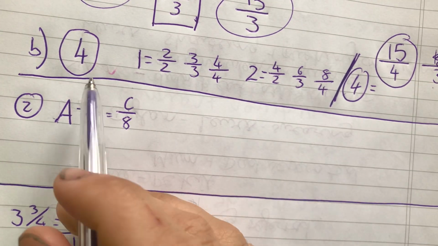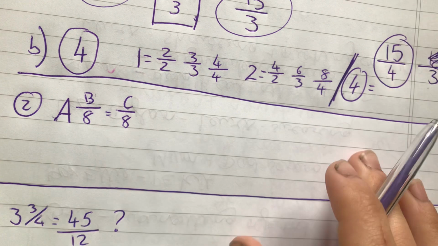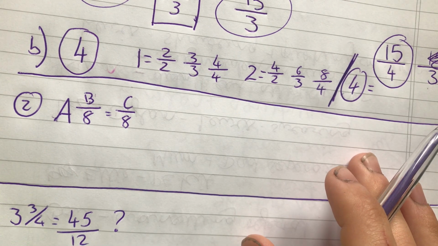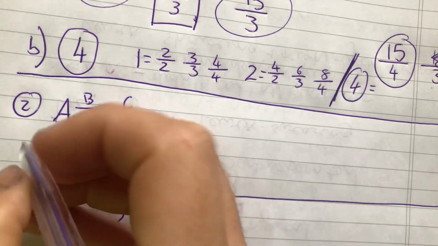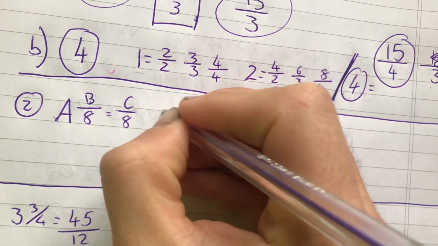Okay? So, whenever you get a question that says find all possibilities, start at 1. Okay, so B is double the value of A. Well, my first one then.